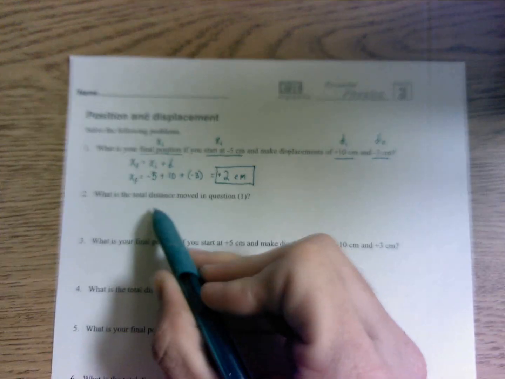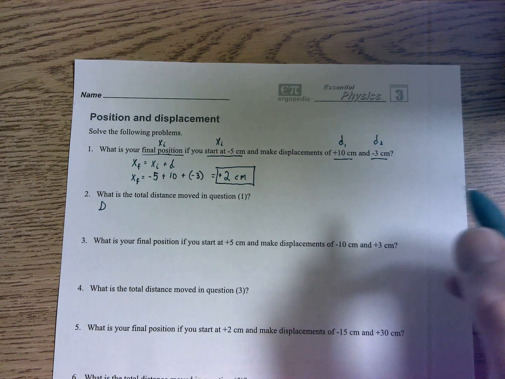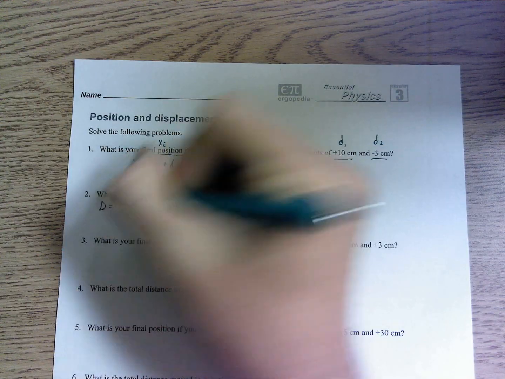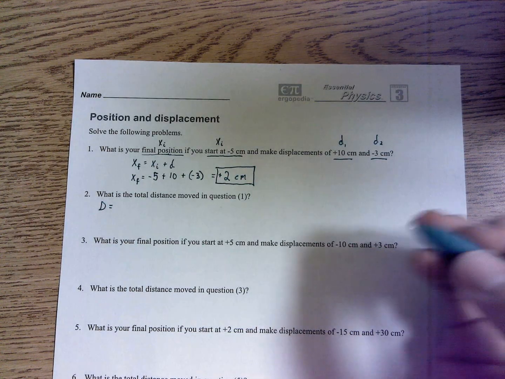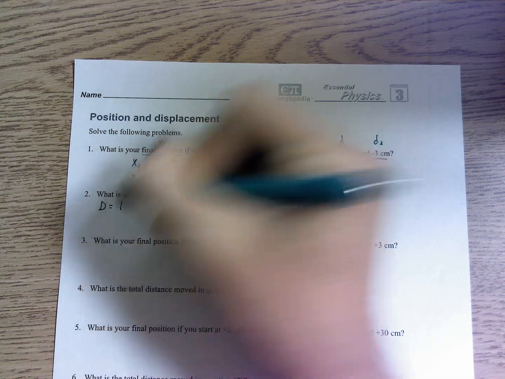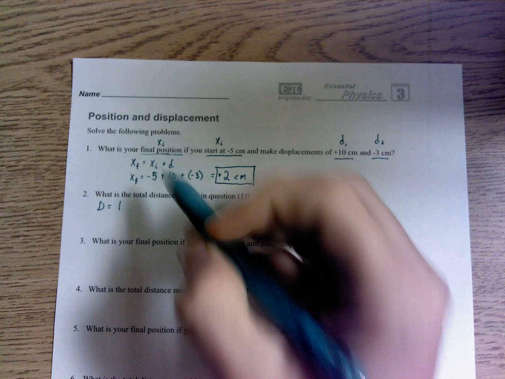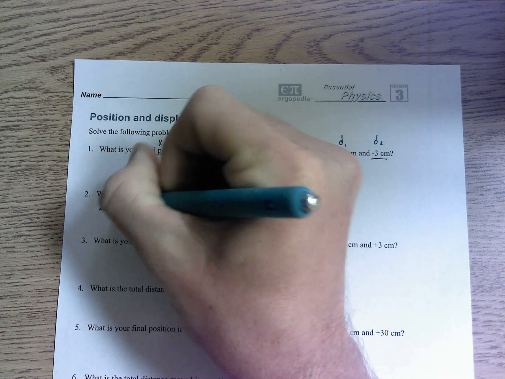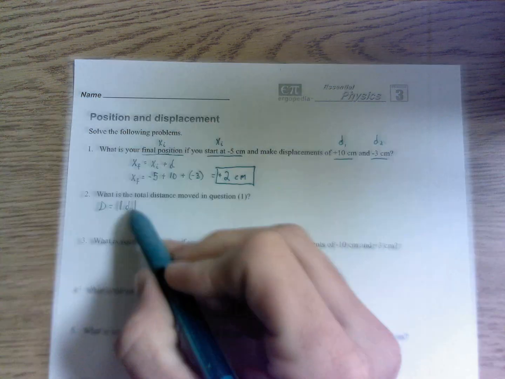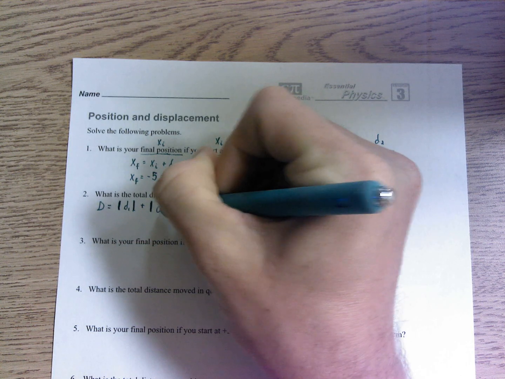The total distance moved. Well, distance moved, let's go ahead and use capital D for distance. Distance moved is equal to the sum of our displacements, absolute values, right? So in this case, we had 2 displacements. So the absolute value of D1, these lines mean absolute value, plus the absolute value of displacement number 2.